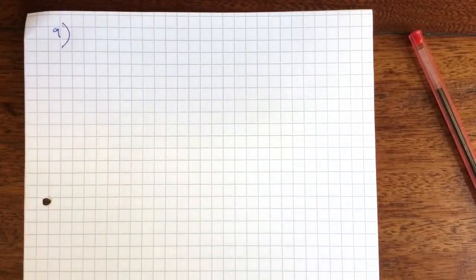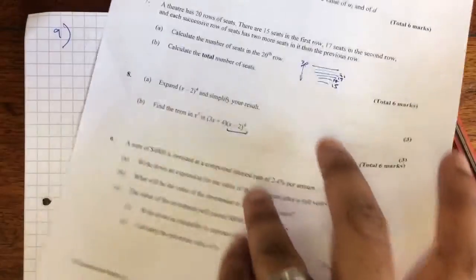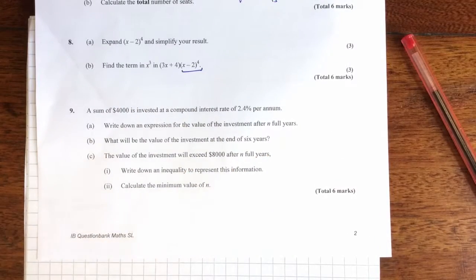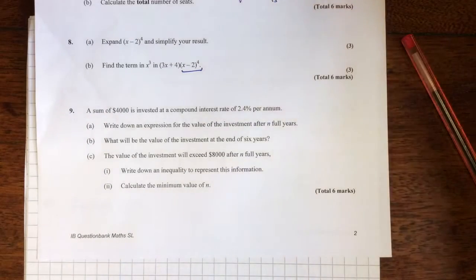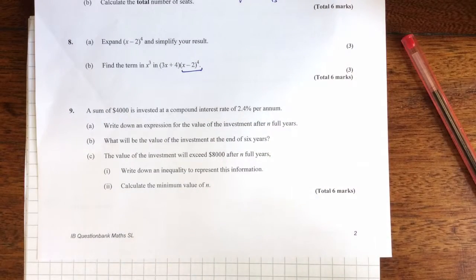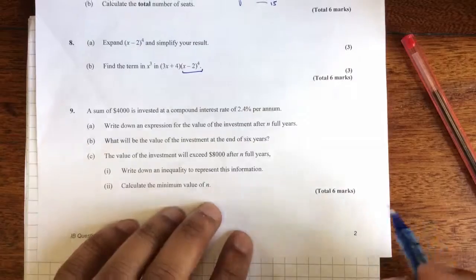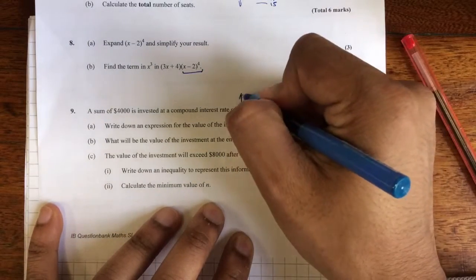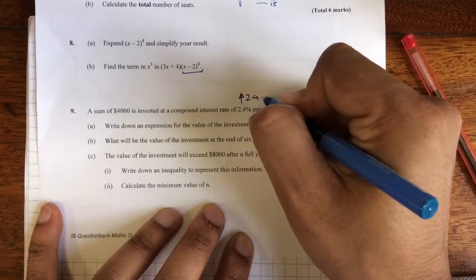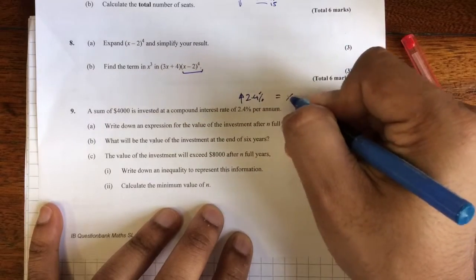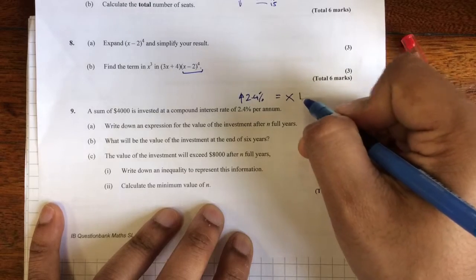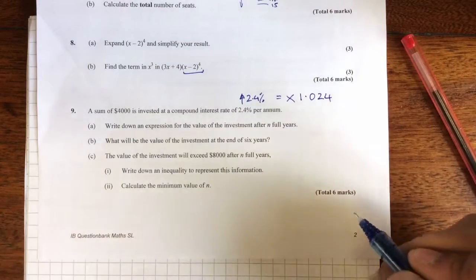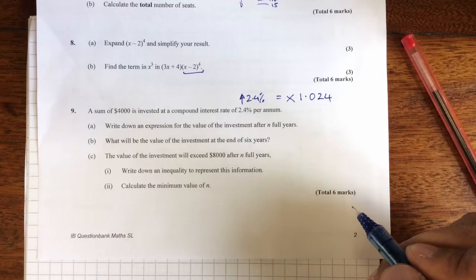Okay, so we're back now with question 9, and question 9 is a compound interest rate question, 2.4% compound interest. Immediately I see 2.4% compound interest, think it's going up by 2.4%, and that's equal to multiply by 1.024. It's the first thing I think when I see up by 2.4.